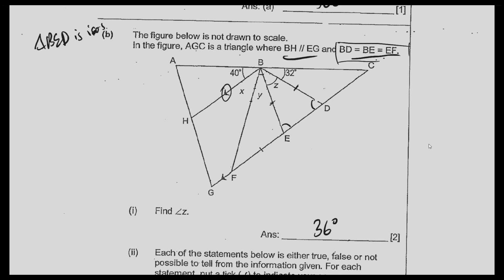So let's draw your attention to this pair of parallel lines BH and GD. So what this means is essentially X, Y, and Z. We see that if we can extend these lines, because they're parallel, we can find out certain relationships from these angles.